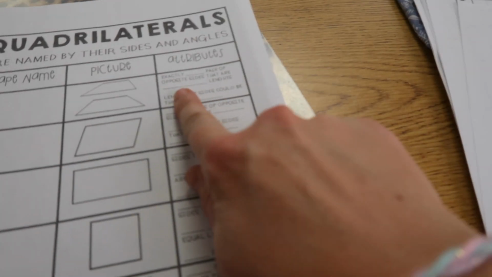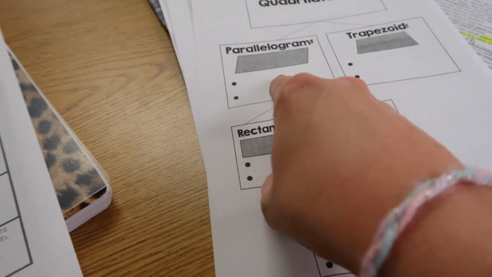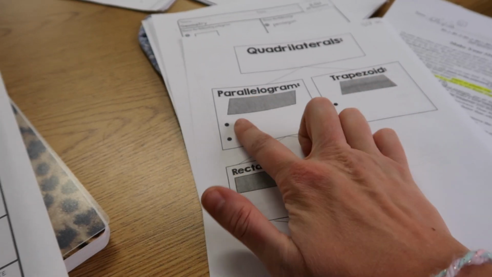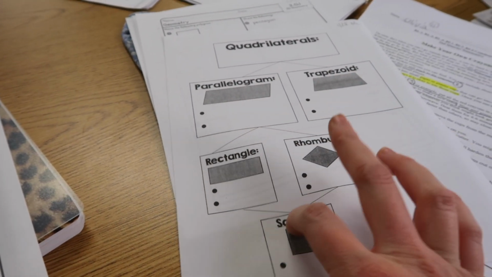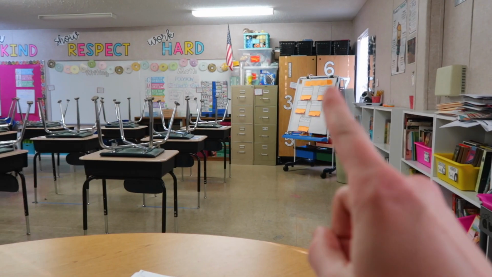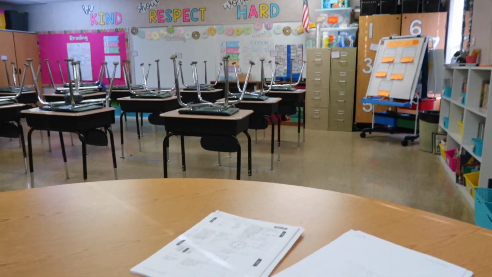Obviously they can't fit everything in this little bullet point, so I have to pull my copy with the little things that I write down, and I'm going to hole punch these so that they can put them in their binder. All right, so that is set up and ready to go.